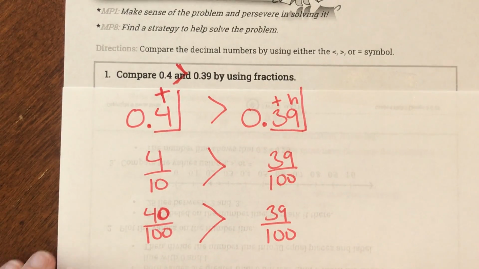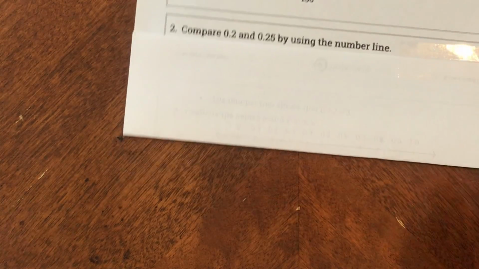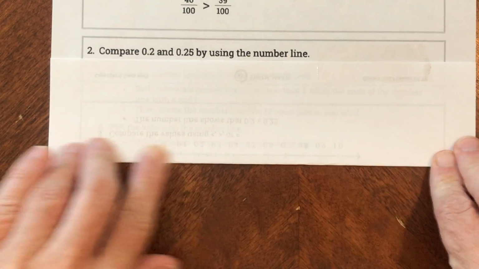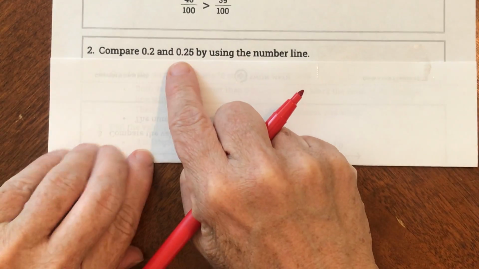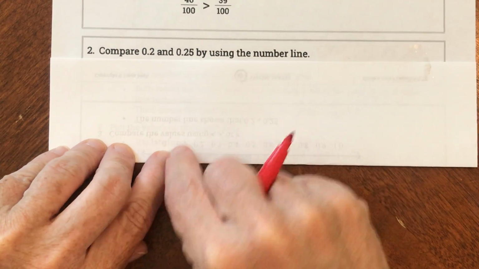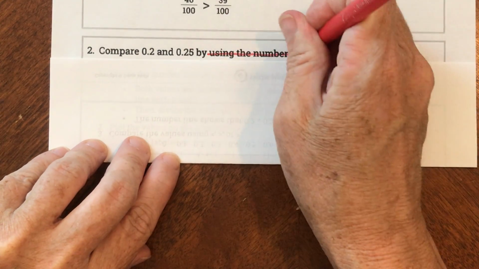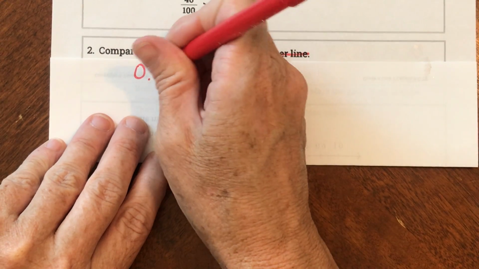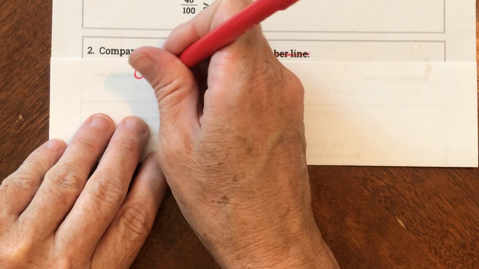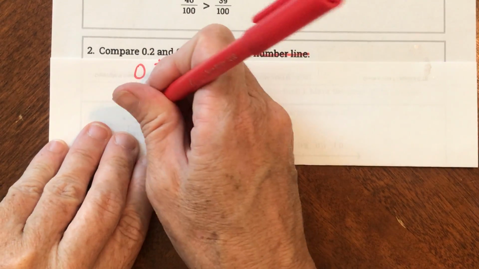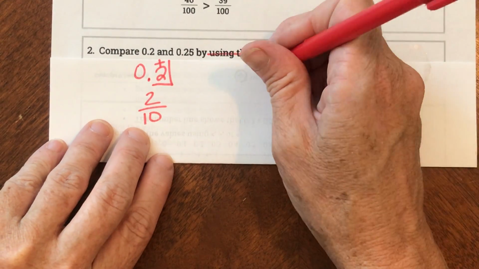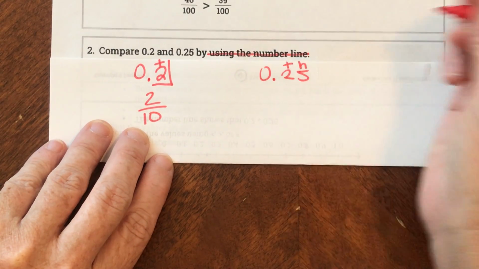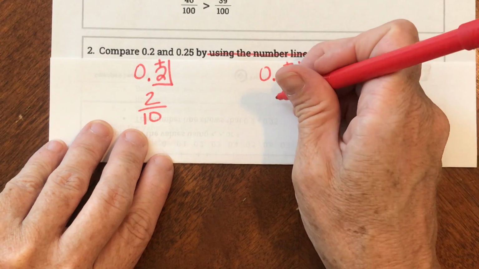Okay, let's look at another one of these. So in my second one, they tell me they want me to use the number line. They say compare 0.2 and 0.25 by using the number line. I'm not going to use that strategy. I'm going to just use the fraction strategy. So I know 0.2 is the tenths. So that would be the same as 2/10. And 0.25, that's the tenths, and that's the hundredths.